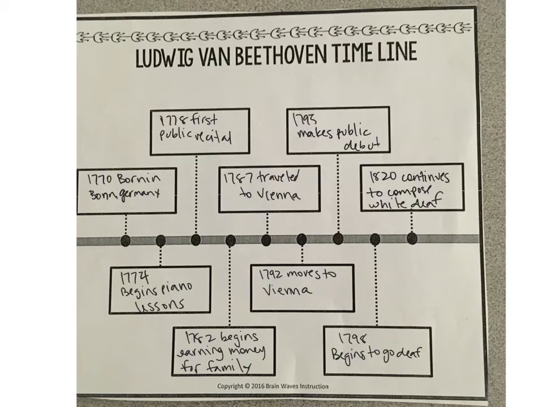Okay, so now here we are back. We will see that first, Mr. Beethoven was born in Bonn, Germany in 1770.